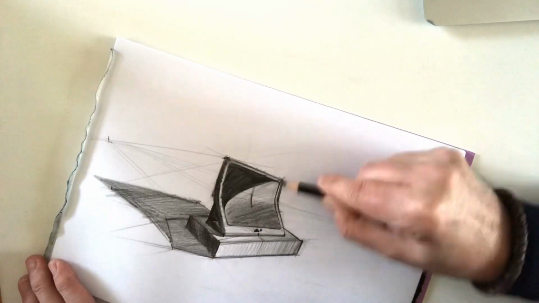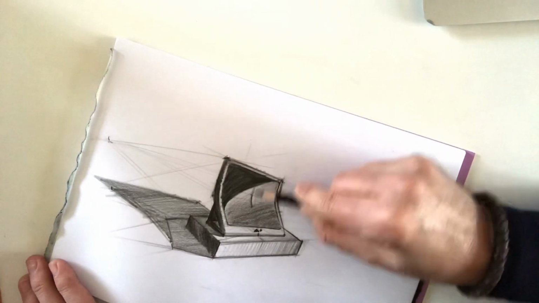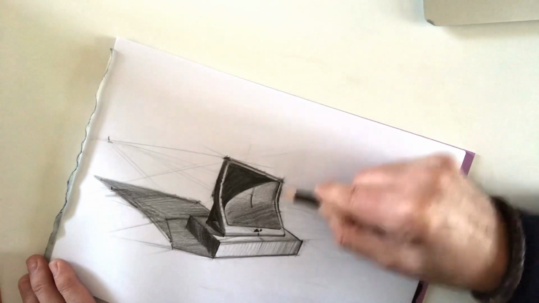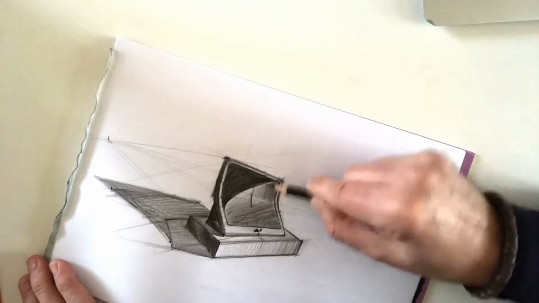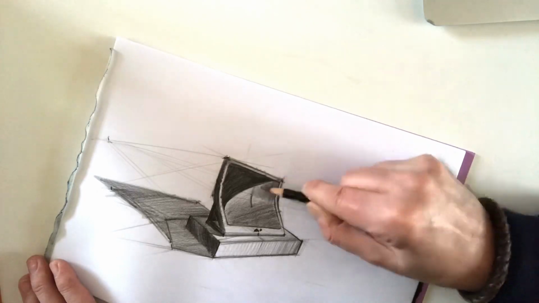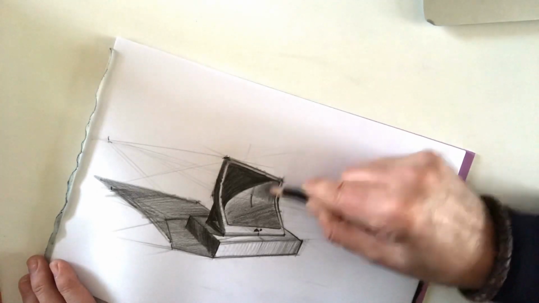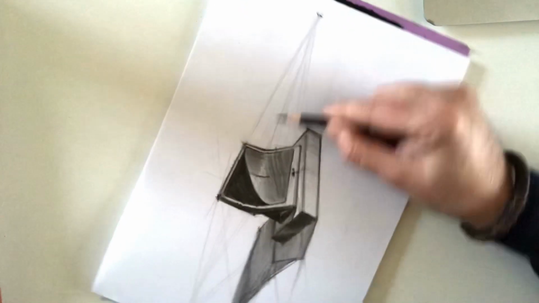And here too. And as you can see, in the area where we have the radius, I really don't touch that much because the radius is negative, it's picking up the light.